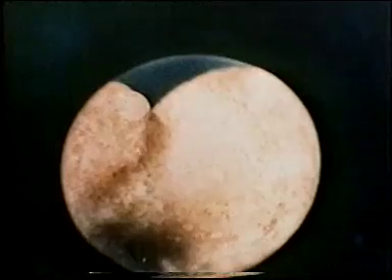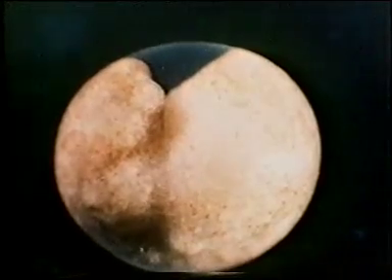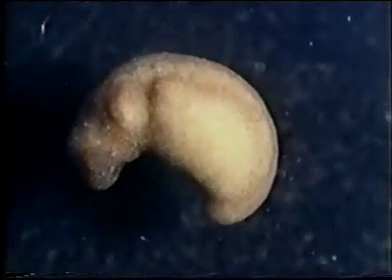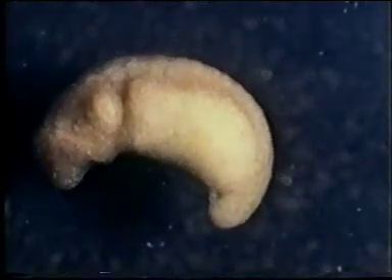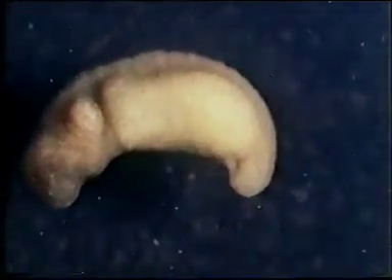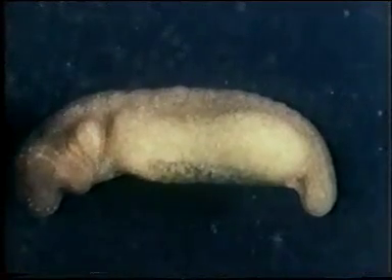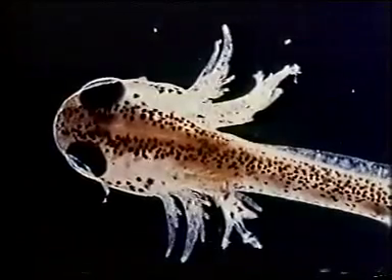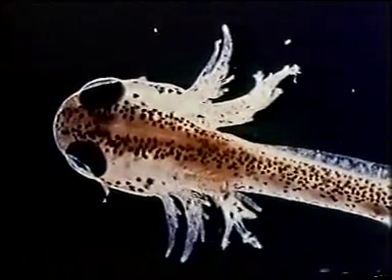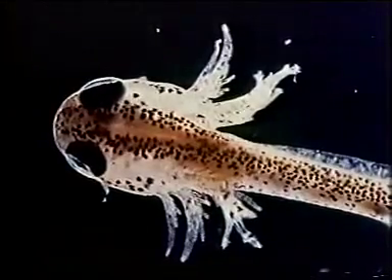And of course, with further development, the outline of the embryo becomes more familiar. By now it looks like a tadpole. It's amphibian development that we've been observing. So simple observations using time-lapse film can tell us a great deal, but there are limits.